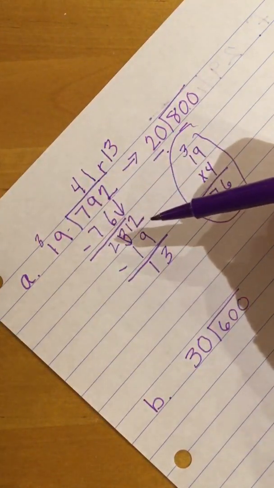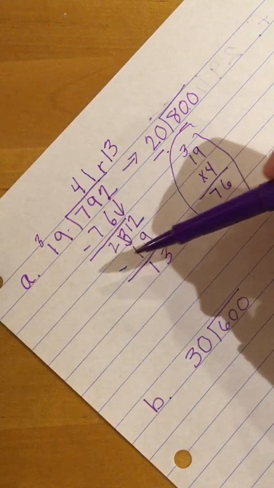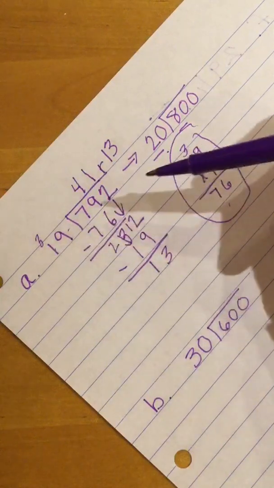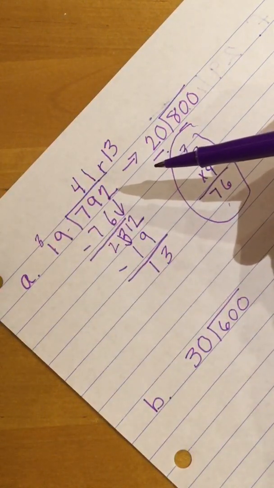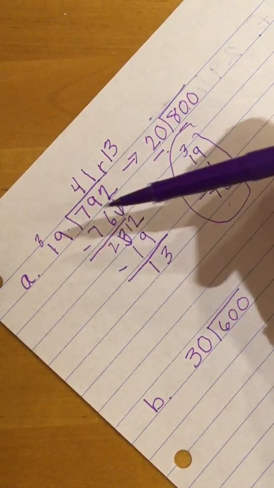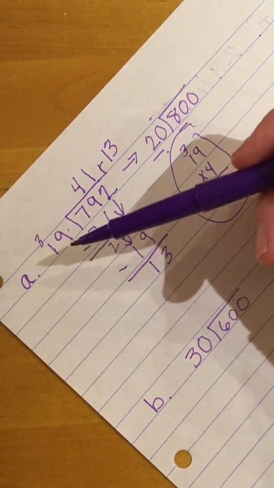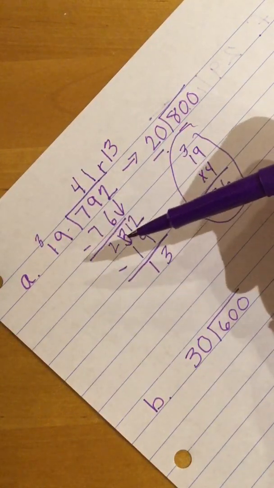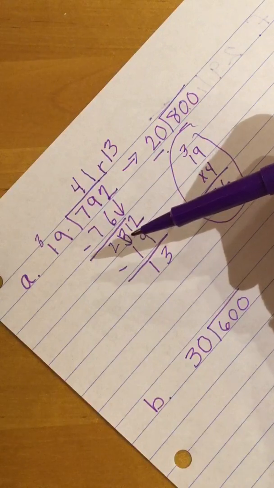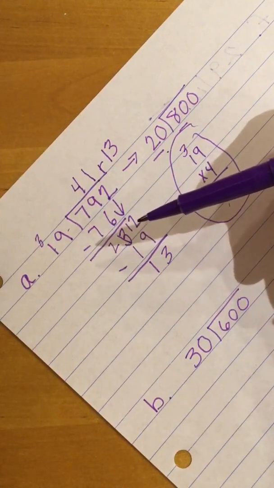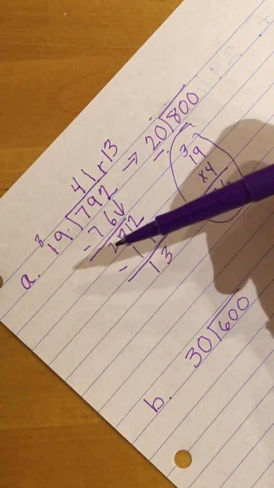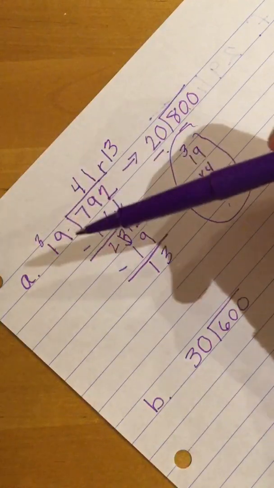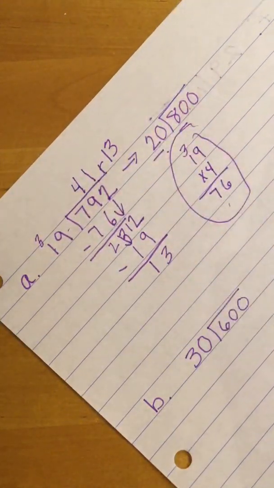Then I brought down the 2, and I needed to regroup. Well, actually, first I needed to see what 32 could be divided by. Now I looked at my 19, and I thought about it as 20, and 20 plus 20 would be 40. It would be too large to multiply by 2. So I did 19 times 1, and I got 19. Then I regrouped. I borrowed 1 from the 3, so I could subtract 9 from 12, and I got 3. Then I took 2 subtract 1, and I got 1, and that is my remainder. So my answer is 41, remainder 13.